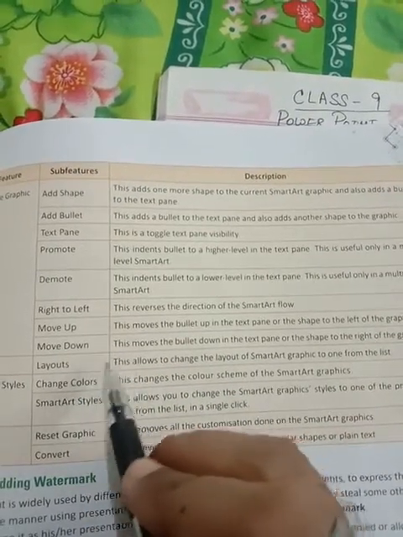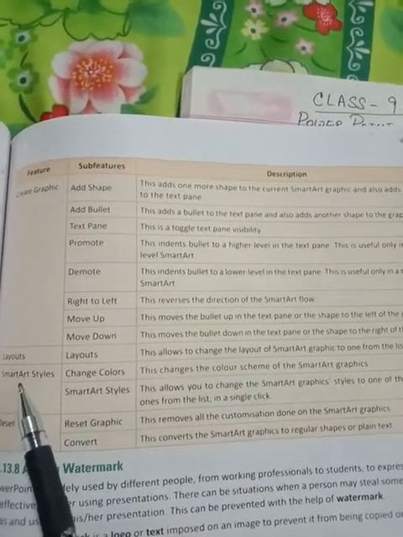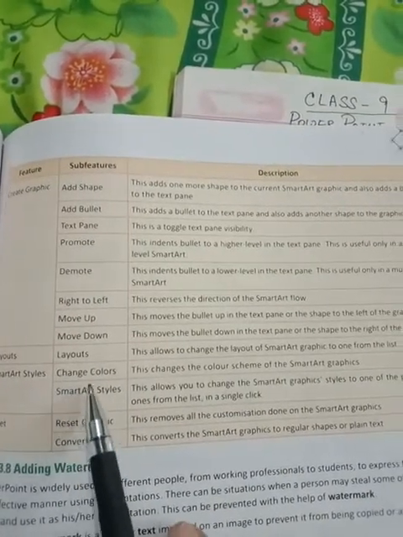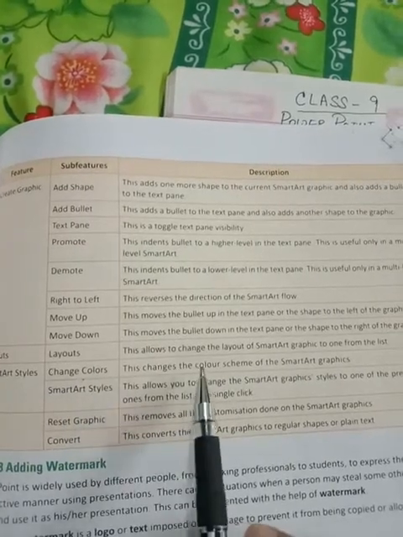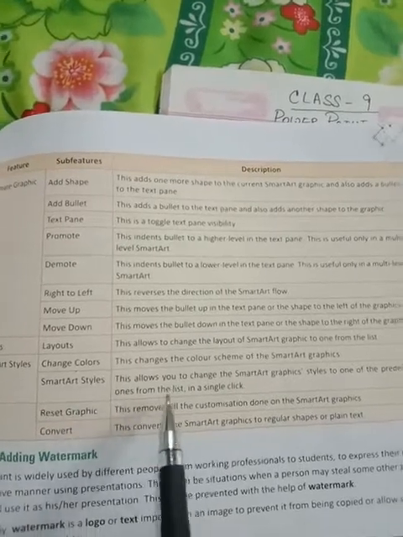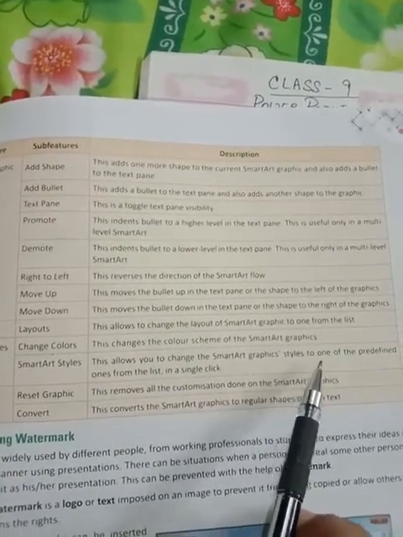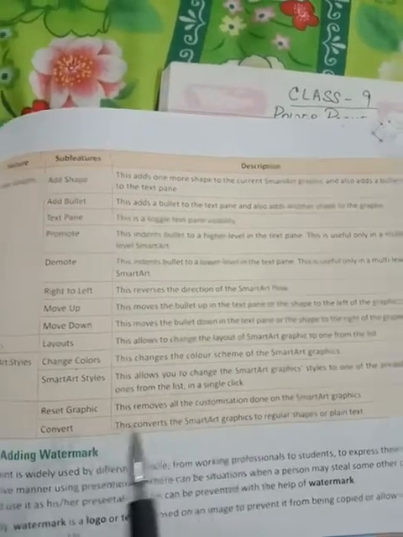Layout, it changes the layout of the SmartArt. You can select the different layouts. Next, SmartArt styles. Here we have the option of change colors. It changes the color of the SmartArt graphic. SmartArt styles, it allows you to change the SmartArt graphics styles to one of the predefined ones from the list.